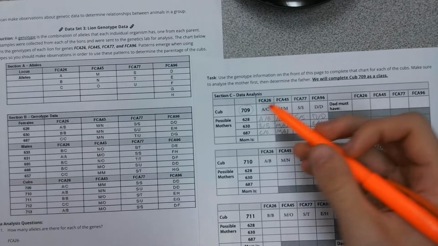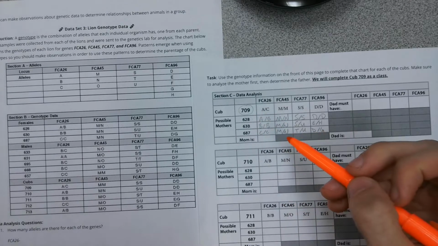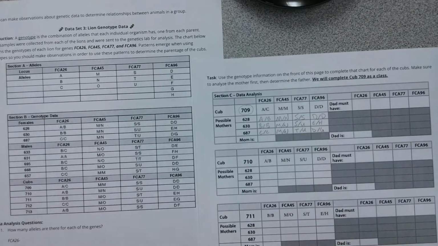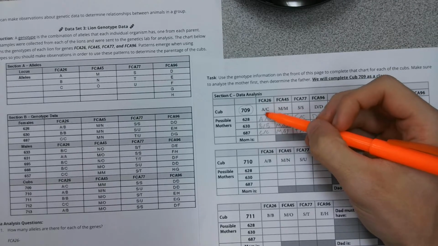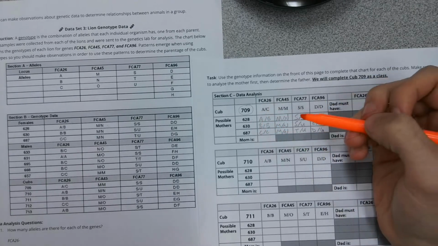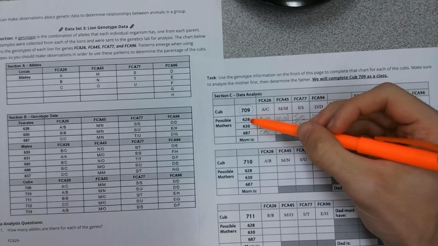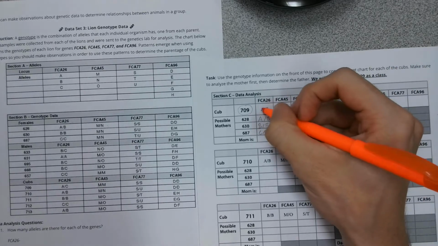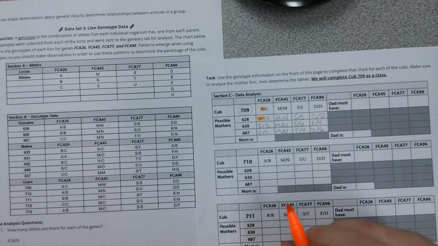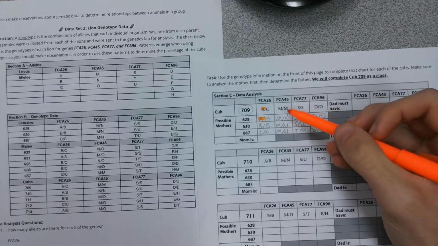So I know if 628, one of our possible mothers, could be the mother of Cub 709. Well, on gene 26, Cub 709 has the alleles A and C, while our mother, 628, has A and B. So could we make the claim that mother 628 donated the A allele? And the answer is yeah, we could. There they are. Our A allele was donated from mother here on 628. Wonderful.